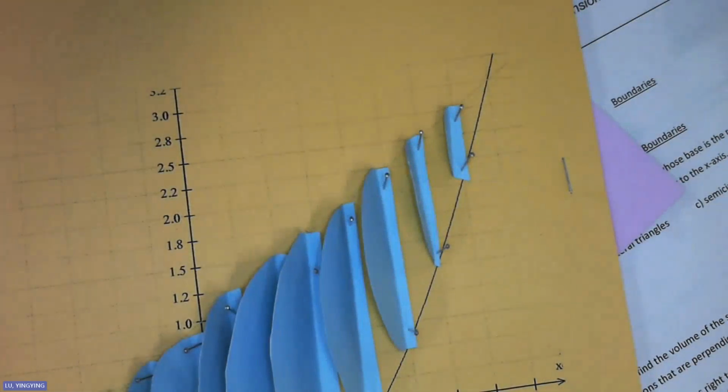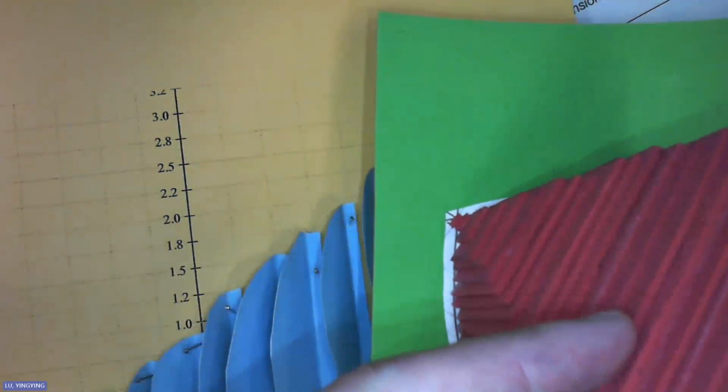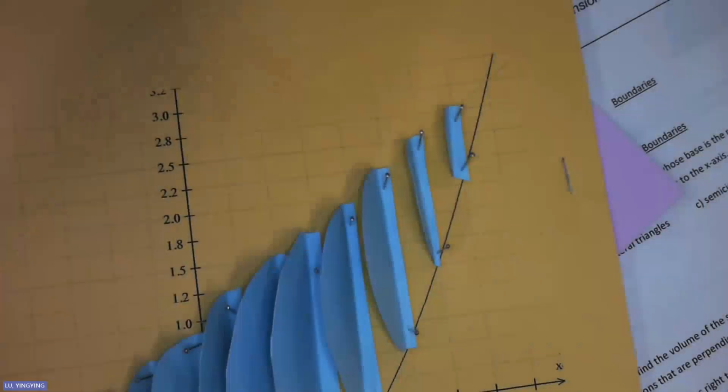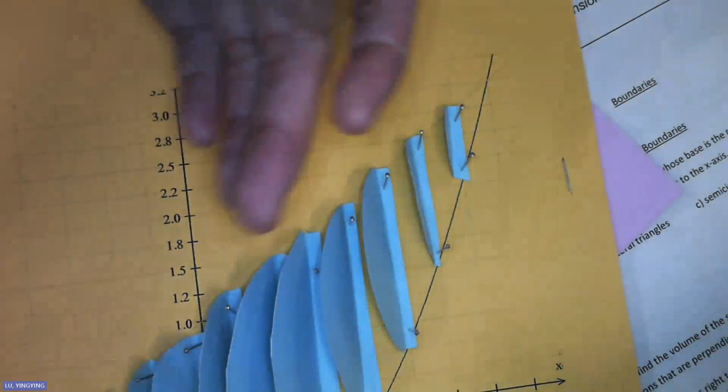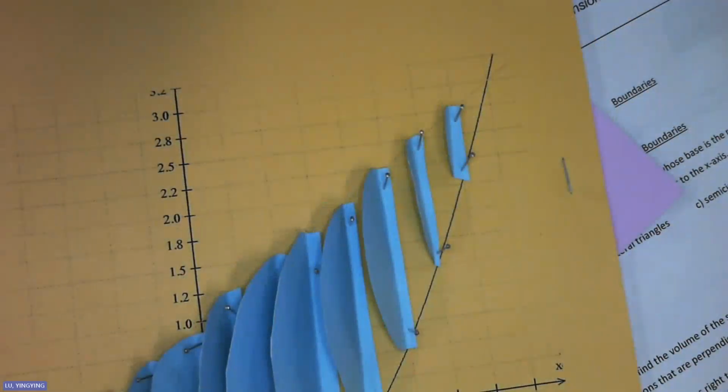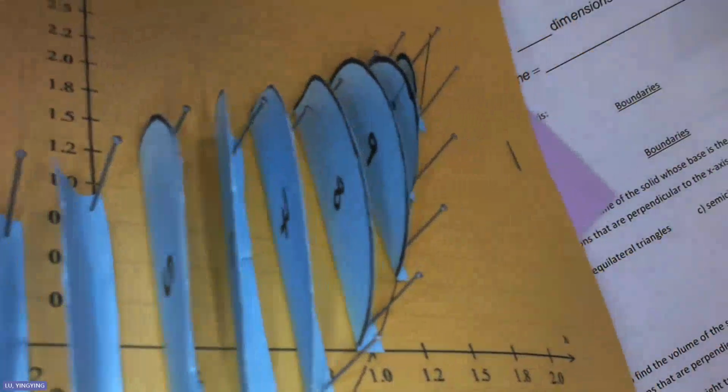Like this one, Ms. Pozo made this. This one has a whole bunch of squares. She was able to make so many of them, and then she got tired. You can build so many cross sections to fill this up, right? So how do we find the volume of this thing? Anyone have any ideas?